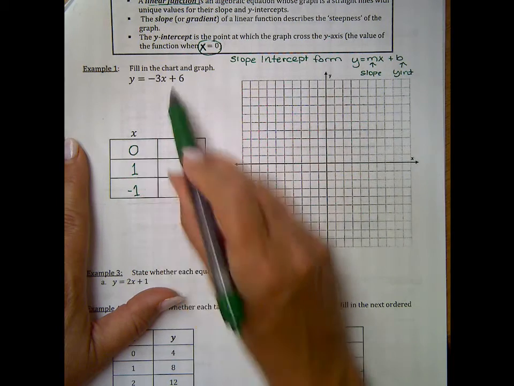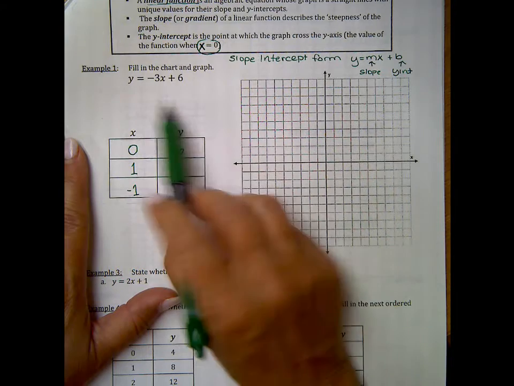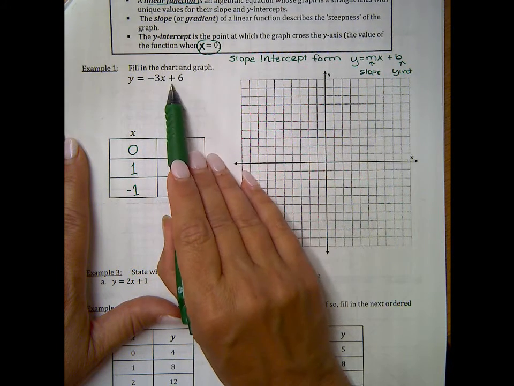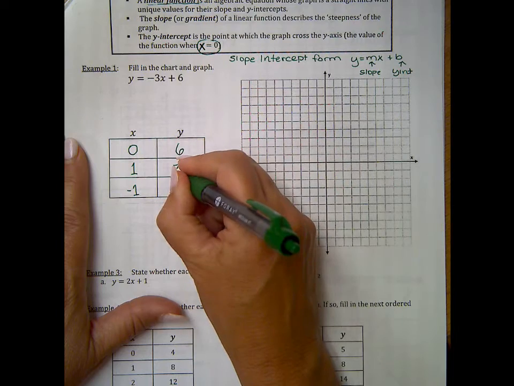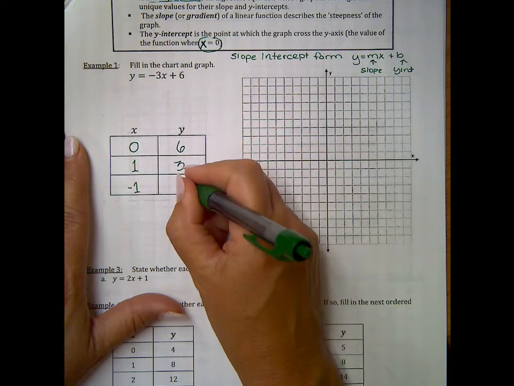So if I plug in 0 for x, I'm getting y equals 6. If I plug in 1 for x, I get -3 plus 6, I get 3. And if I plug in -1 for x, I get 3 plus 6, which is 9.